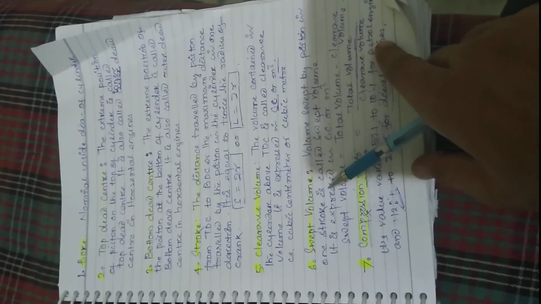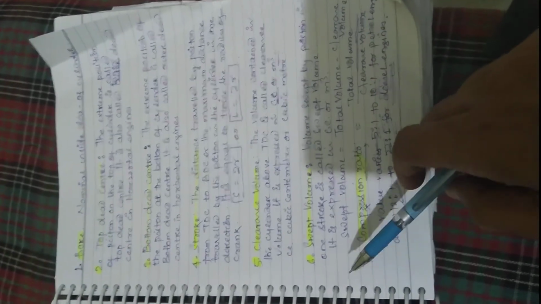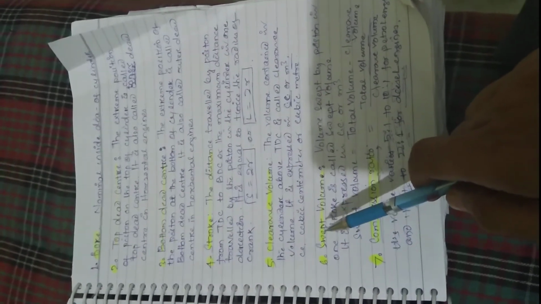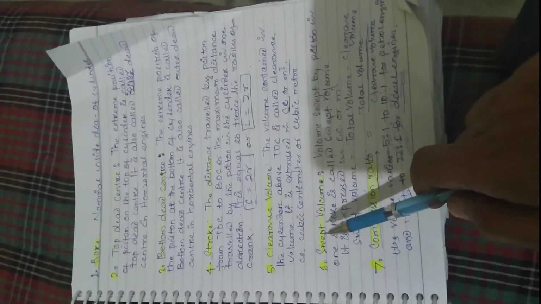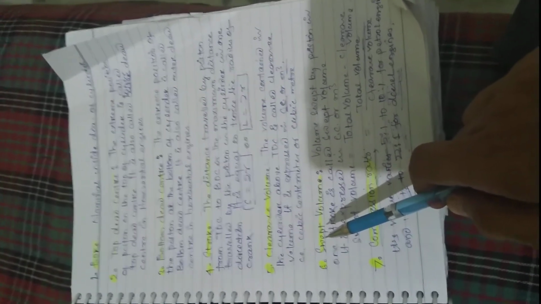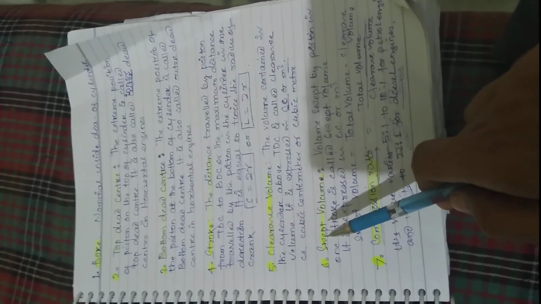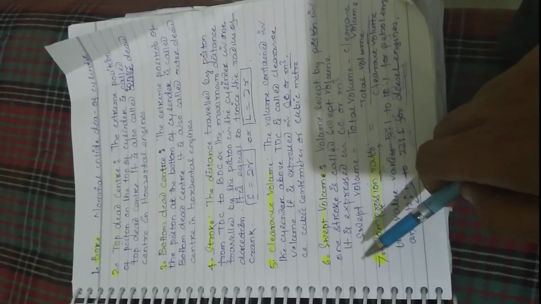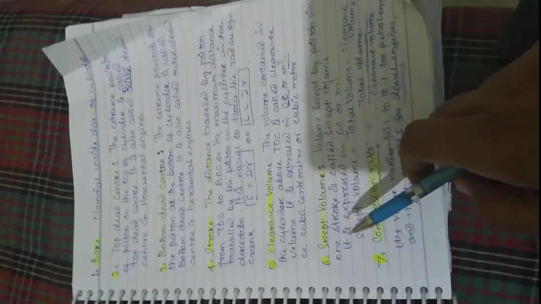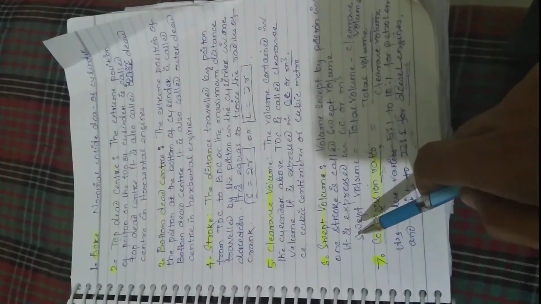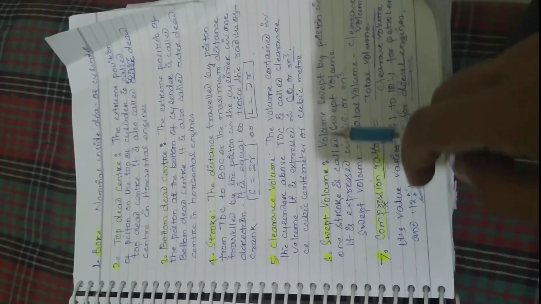Also there are other terms like compression rings and oil rings, cylinder liners, cylinder heads, piston rods, and gudgeon pin. There are various terms that will be discussed in the next class. Thank you.